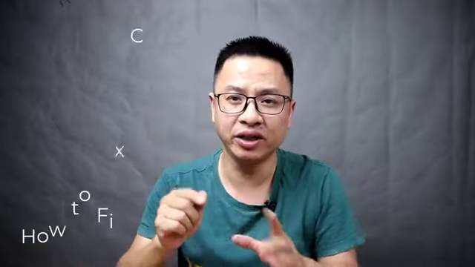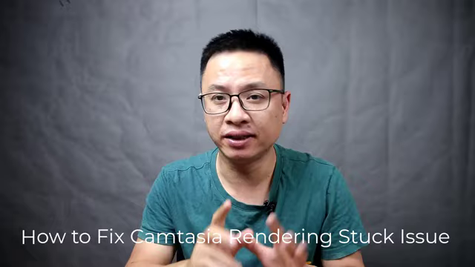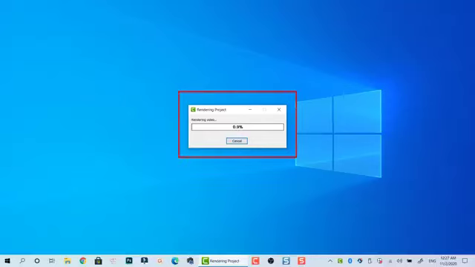In this tutorial, I'm going to show you how to fix your rendering issue in Camtasia. The version I'm using now is Camtasia 2020, and I create a new project with Camtasia, and when I export or render it, the video is stuck at 100%, and I cannot save the project and I cannot export the file. So it's terrible.